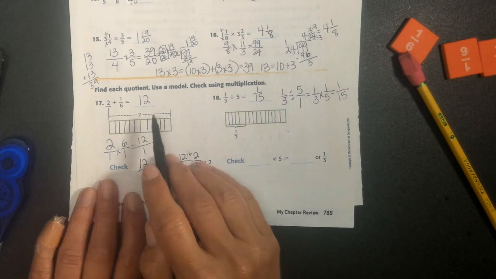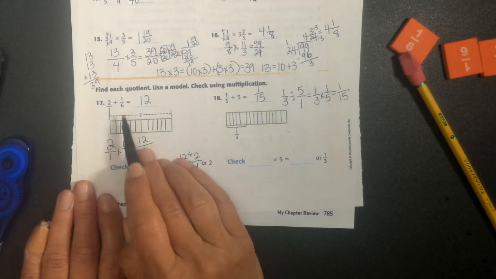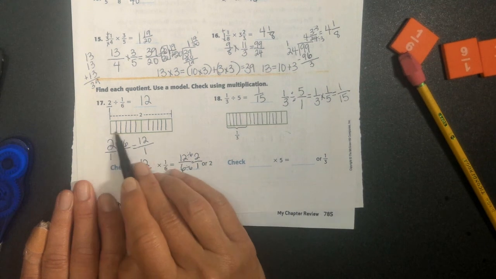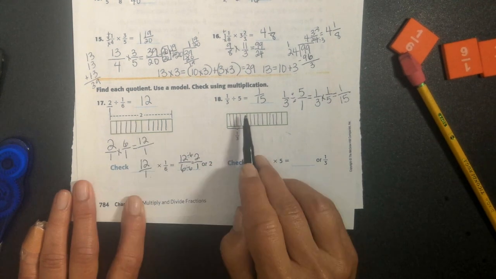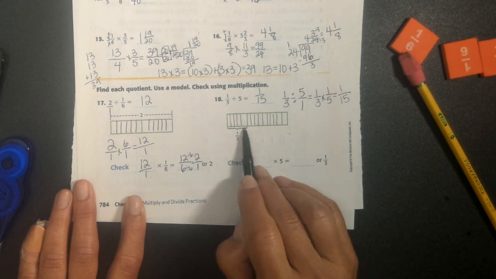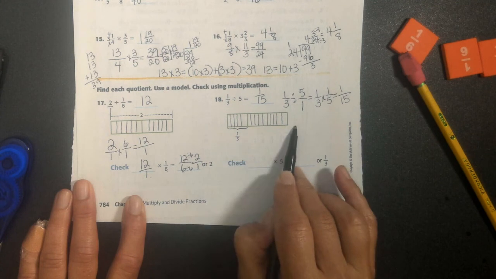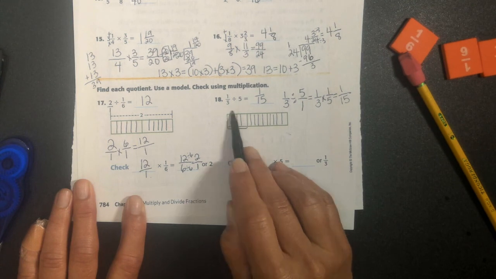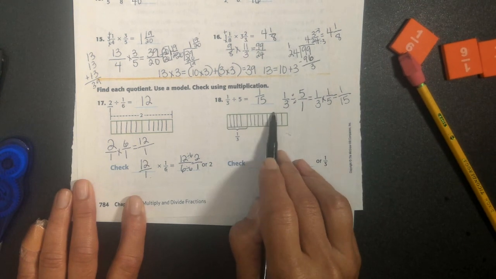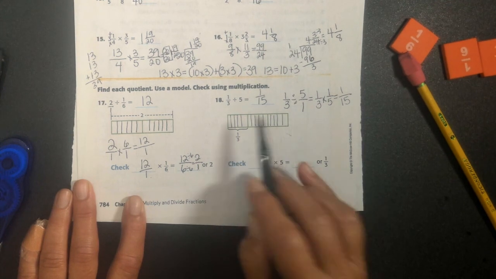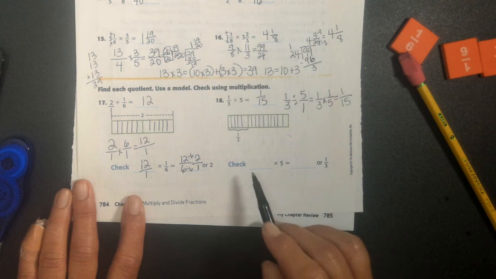All right, so these are different, right? This one, I'm taking my whole number and dividing it up into sixths, and I will have 12 sixths when I'm finished. This one, I already have my fraction here. I'm going to divide it up into 5, and then I want to figure out what part of the whole piece I have. Right now, I only have 1/15 of it. I took my 1/3, I divided it up into 5 pieces, 5 pieces, 5 pieces. All together, one of them is going to be 1/15. All right, hopefully that makes sense.